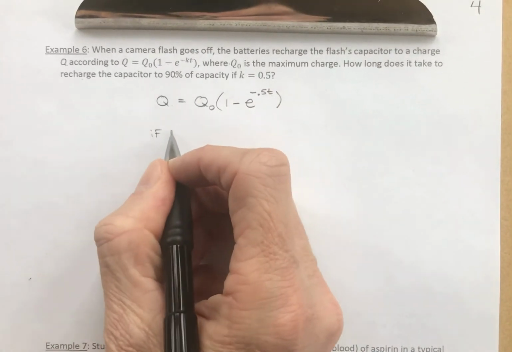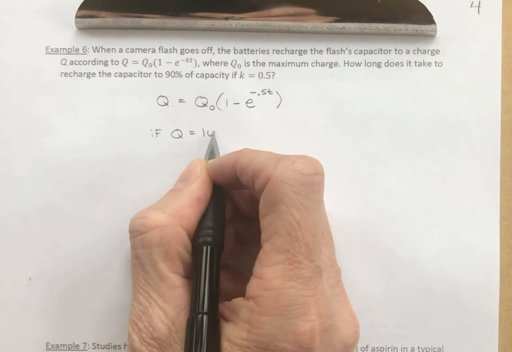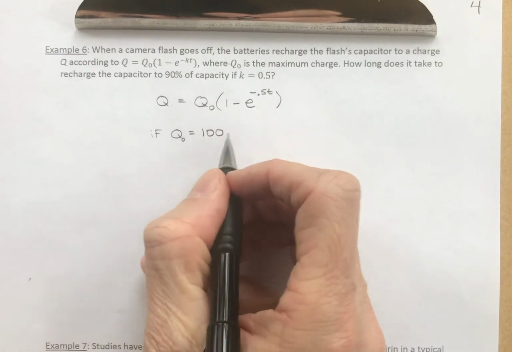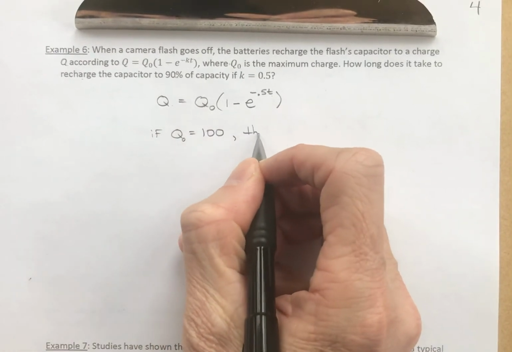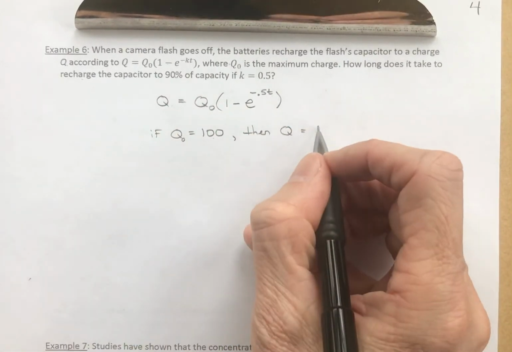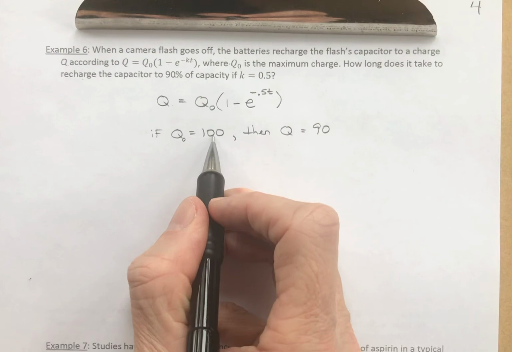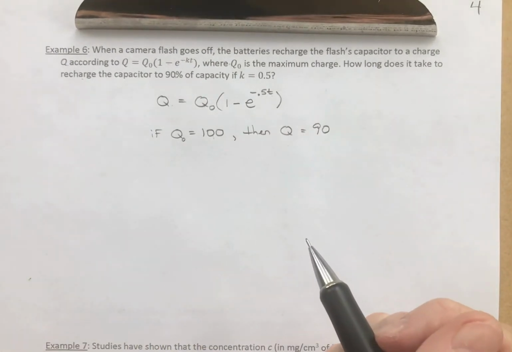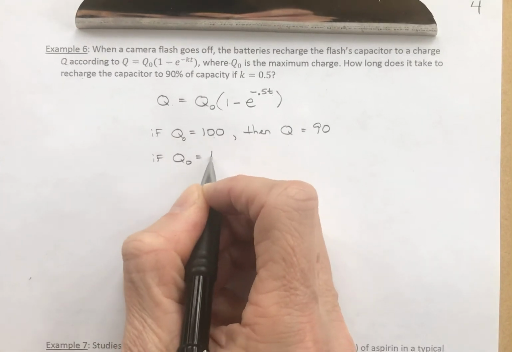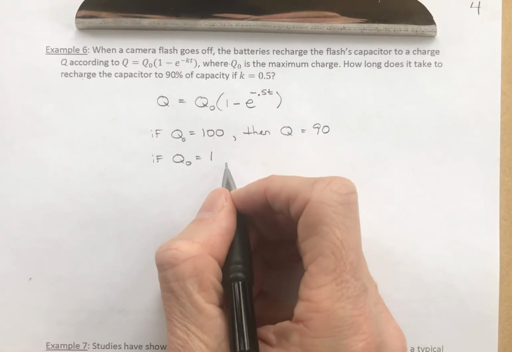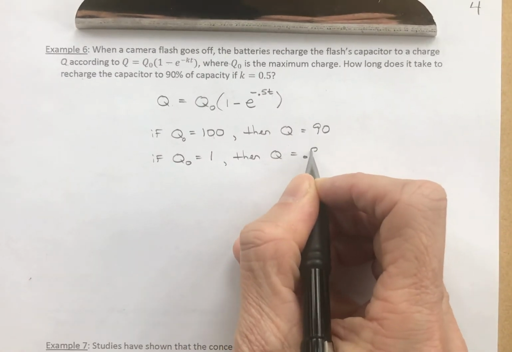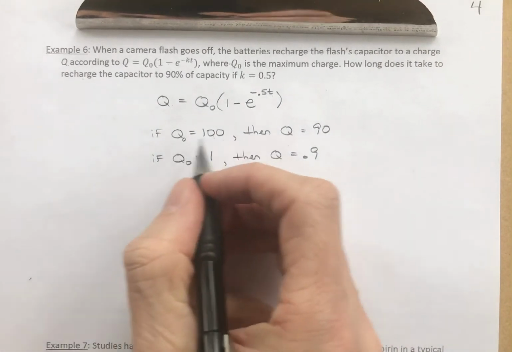So I could say if Q sub 0, the maximum capacity, is 100, then Q would equal 90% of 100, which would equal 90. That's why I chose 100. That's one possibility. I could also say if my maximum capacity is 1, being full, then 90% of 1 is equal to 0.9. I could use either of these two.